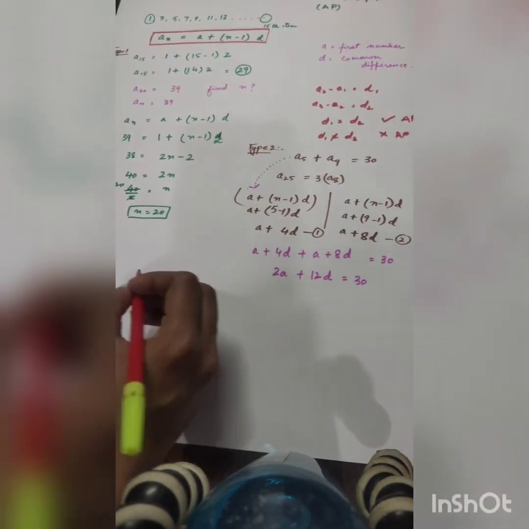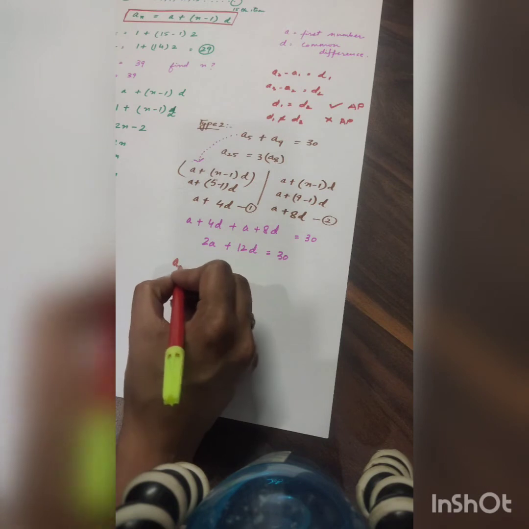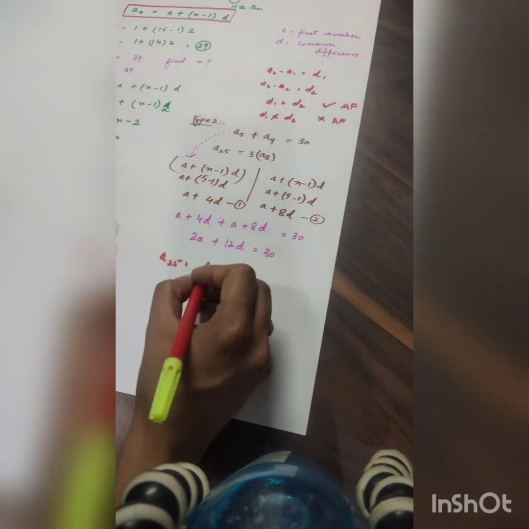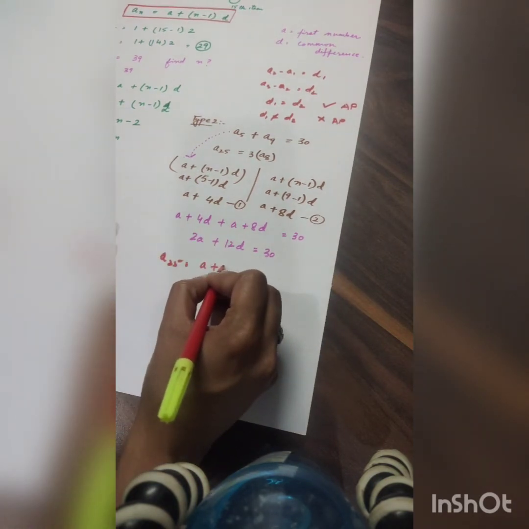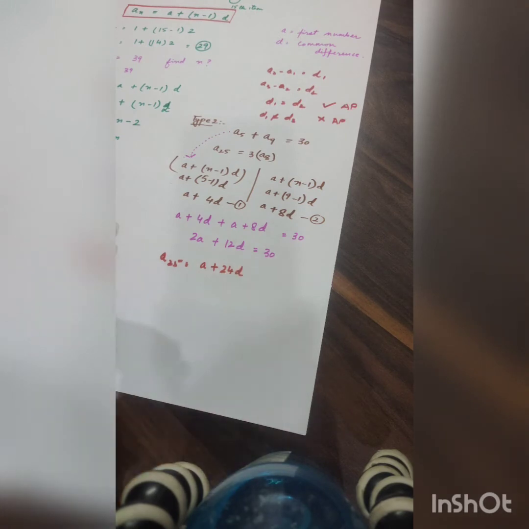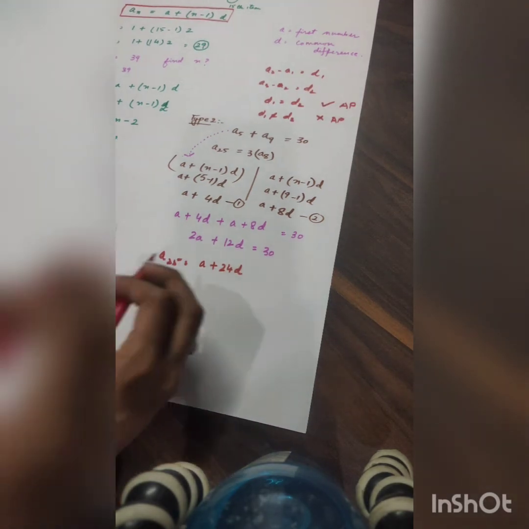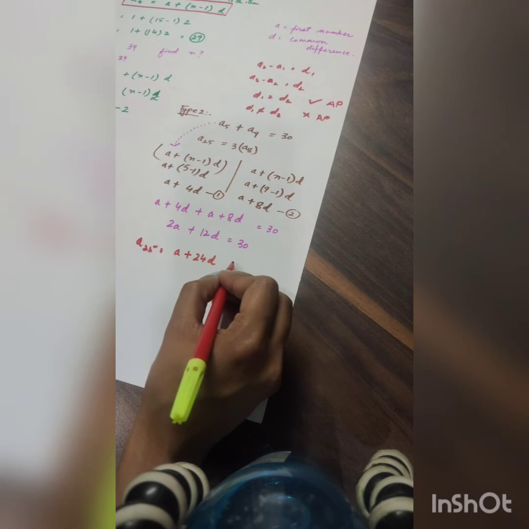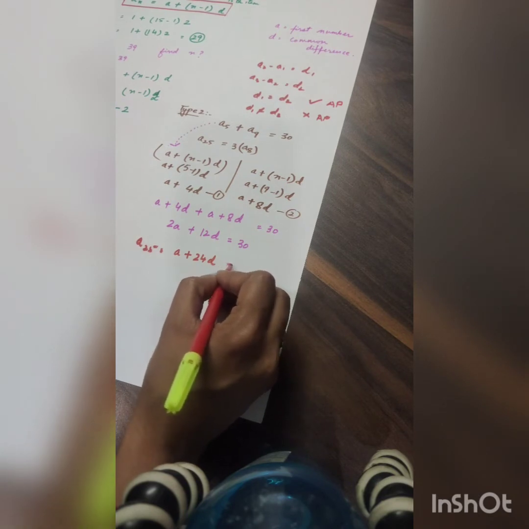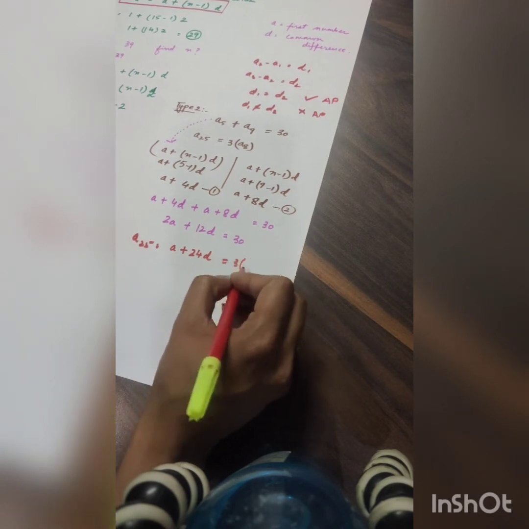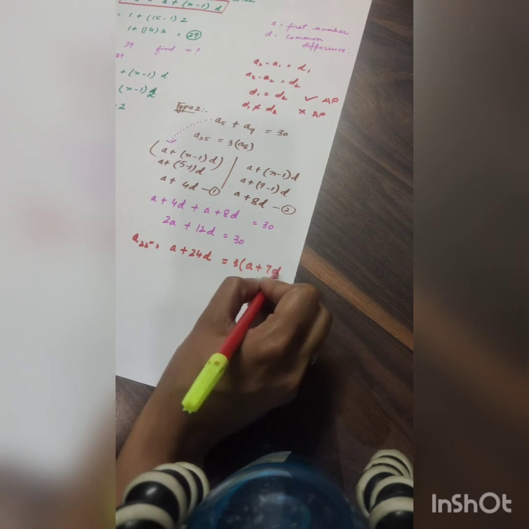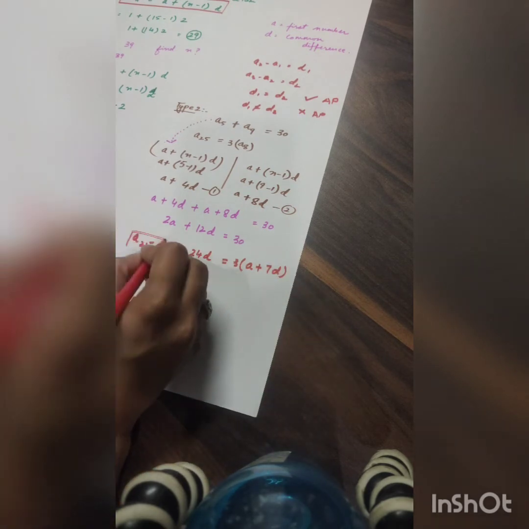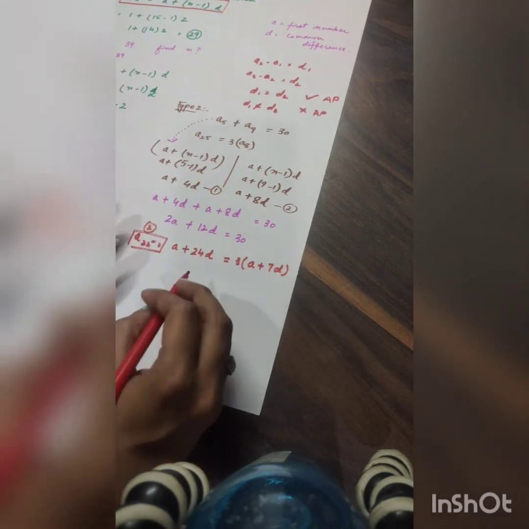So A25, what will be the formula? A25 is equal to A plus 25 minus 1, I'm writing it simply 24D, right? And this is equal to 3 times A8. Now A8 will be A plus 7D, right? So this is the second equation which I have opened.